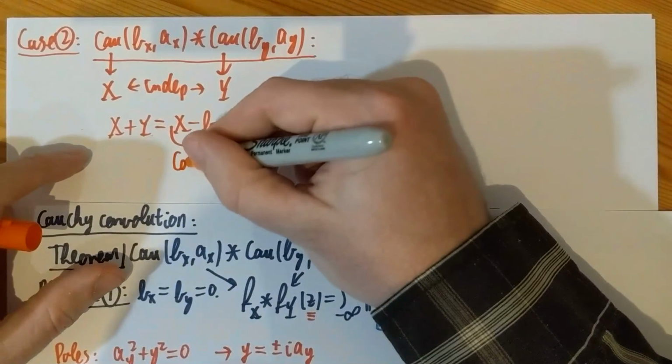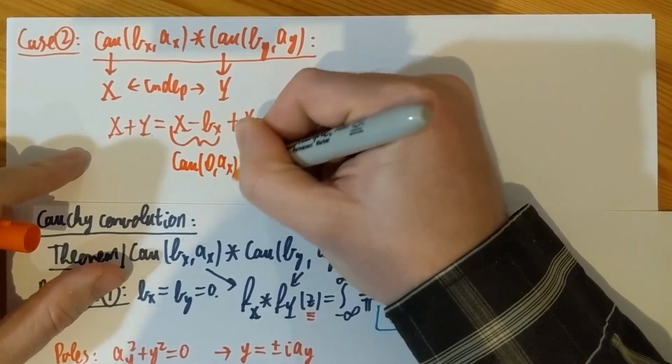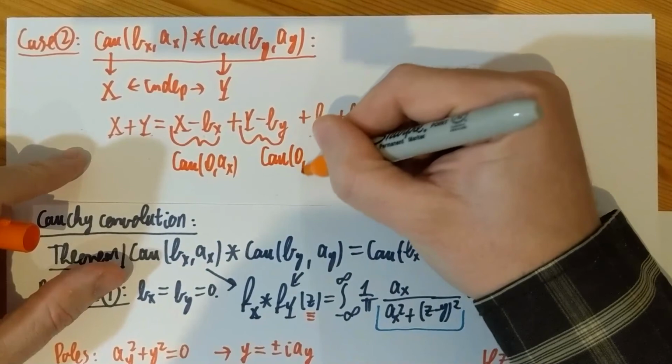So this is going to be Cauchy of 0, ax, and this is going to be Cauchy of 0, ay.